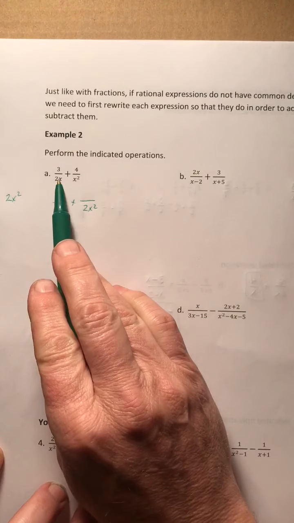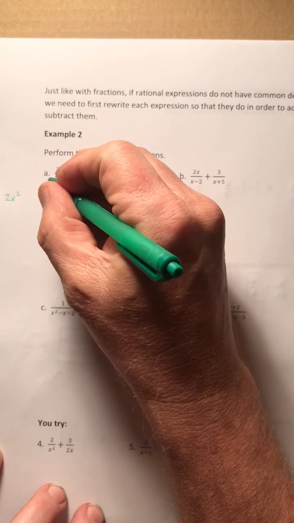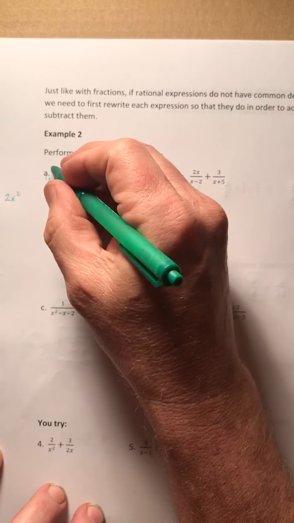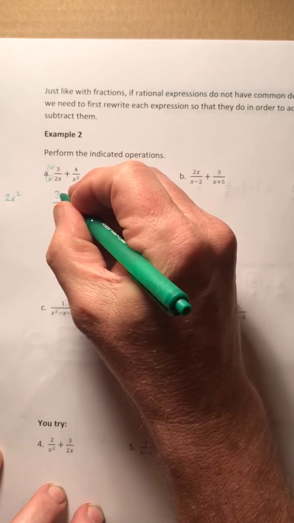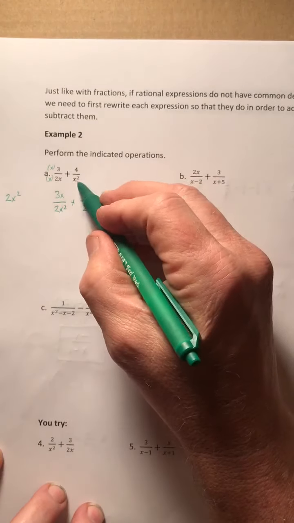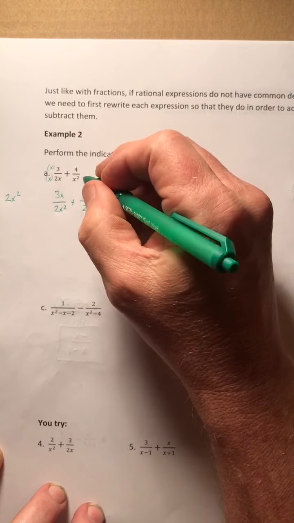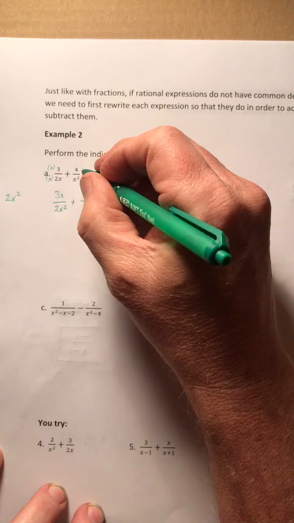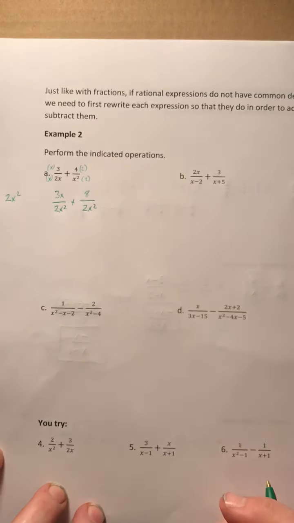Now, to change 2x into 2x squared, we have to multiply by x. So we have to multiply the bottom by x. So whatever we do to the bottom, we have to do to the top. So multiply the top, and that gives us 3x. All right, this one, x squared, we had to multiply it by 2 to get 2x squared. So again, we had to multiply the bottom by 2, so we have to multiply the top by 2. And 2 times 4 gives us 8.